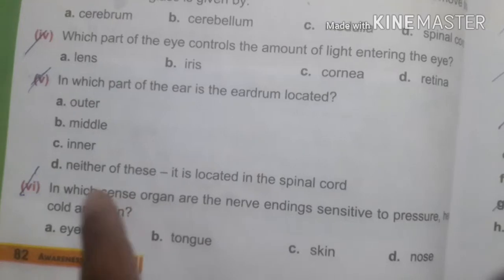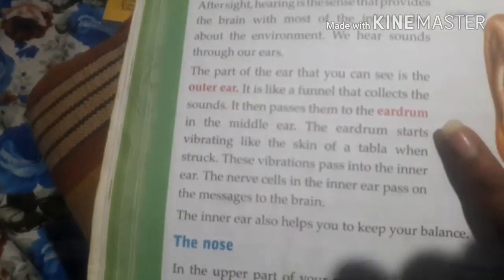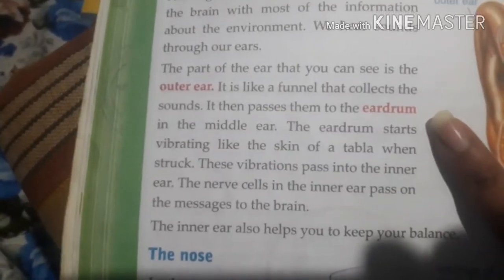And next, in which part of the ear is the eardrum located? Outer ear, middle ear, inner ear, or neither of these, right? So the answer is the middle ear, right? At the end of the outer ear and at the beginning of middle ear. So you can say at the middle ear the eardrum is present. Let us see the confirmation, right?